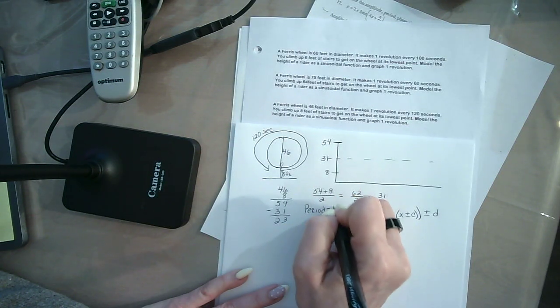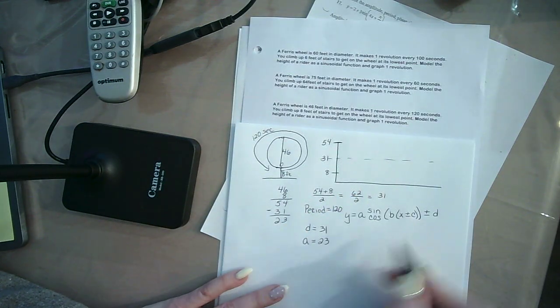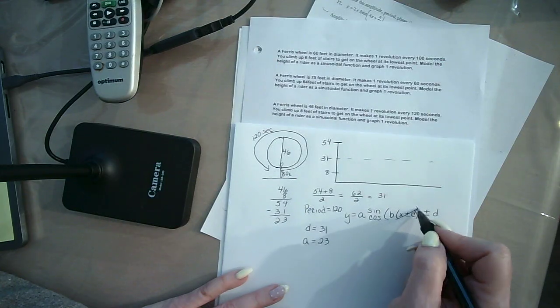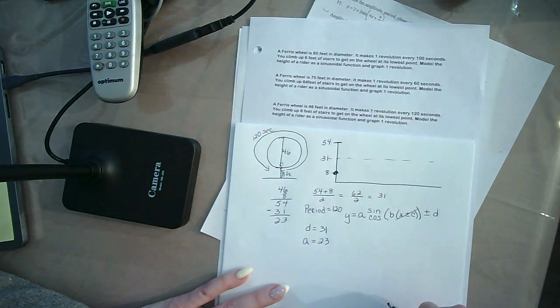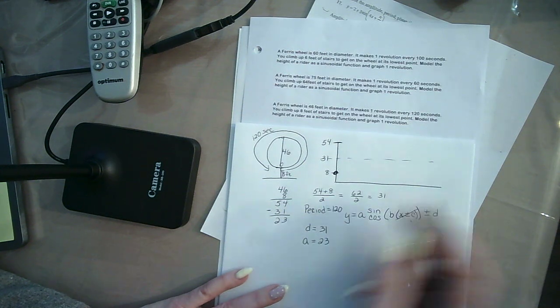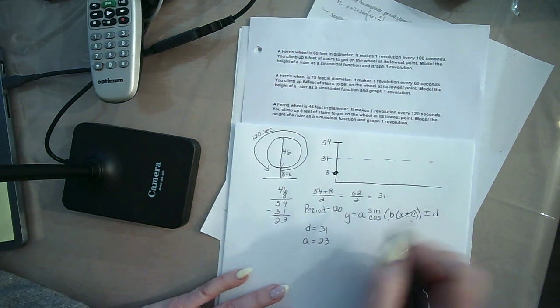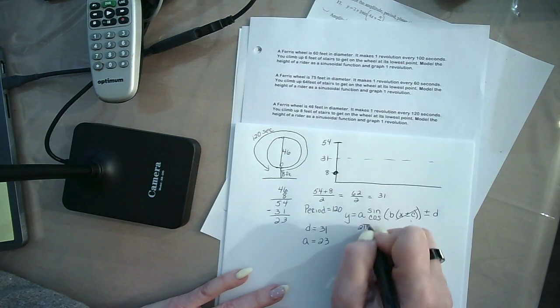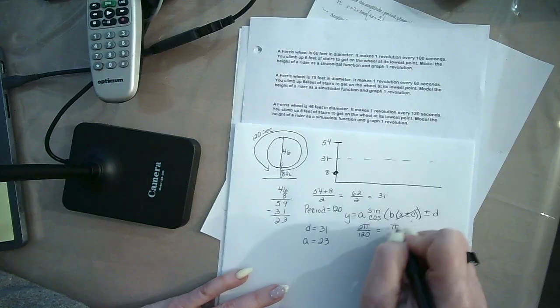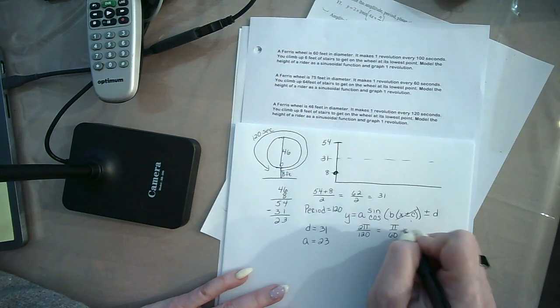is 120 seconds. Well, to find your b, because we're not having a phase shift, because we're going to start the graph here, this is where you're going to get on it, we're not going to have a c. We have the a, we have the d. To find the b, we're going to take 2 pi and divide it by the period, which is 120, which is pi over 60 for your b.